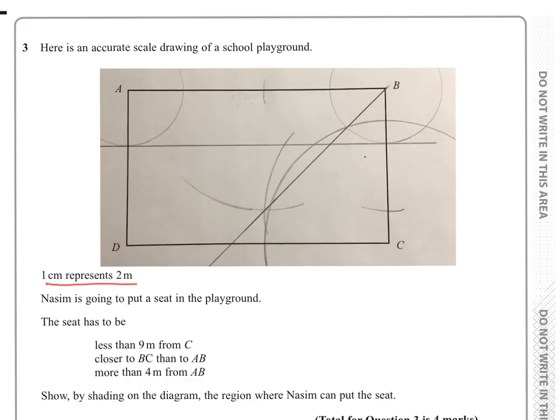And Nassim is going to put a seat in the playground. The seat has to be less than 9 metres from C. So what I did was I put the sharp point of my compass here, and you can see that I've drawn a circle of radius, well, it'll be 4.5, wouldn't it? Because it's 1 centimetre is 2 metres. So that's the first thing that I did.